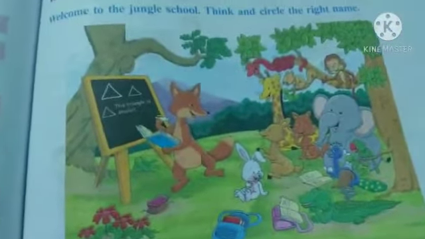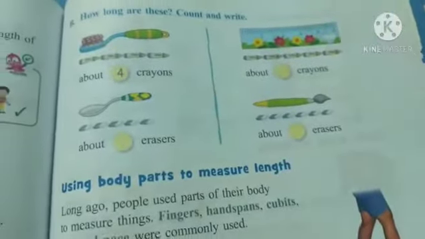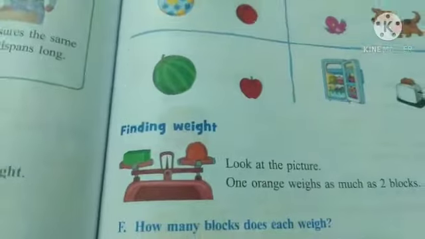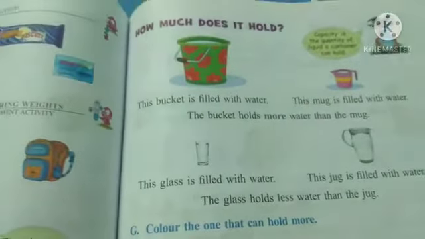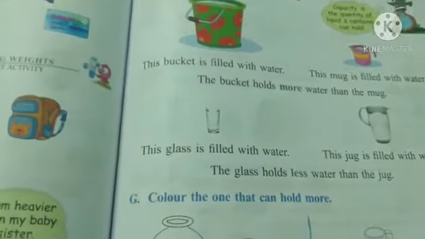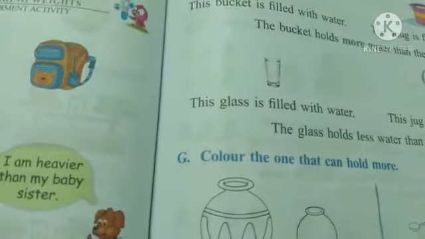So that's all, children. These are the things that we see in this lesson: only how we are comparing things. Nama heavy, light or long or short or less or more. That is the thing we are learning in this lesson. Go through the exercises and complete it.